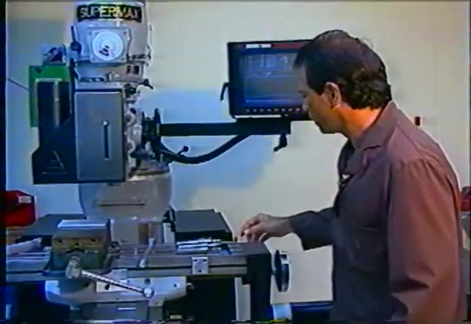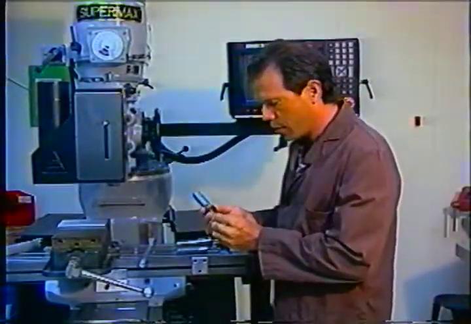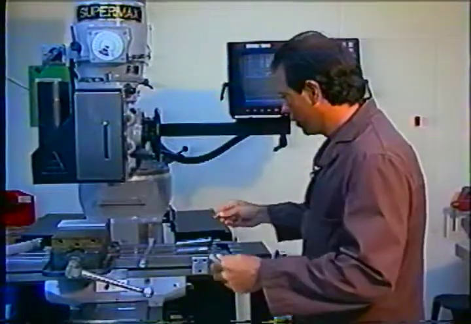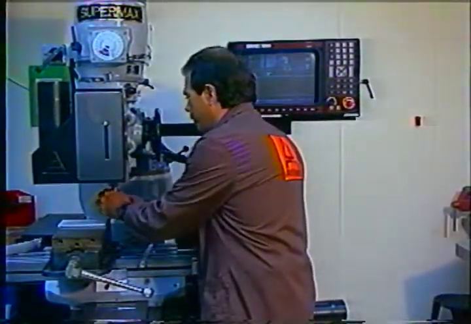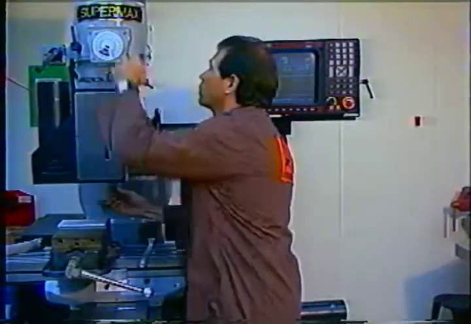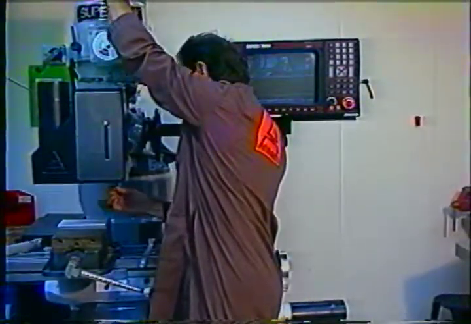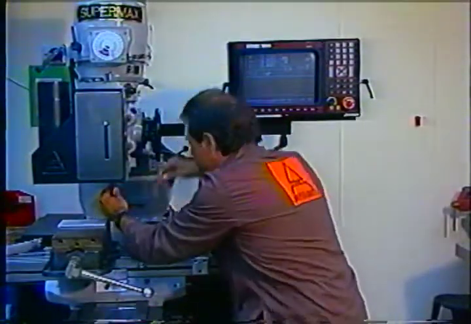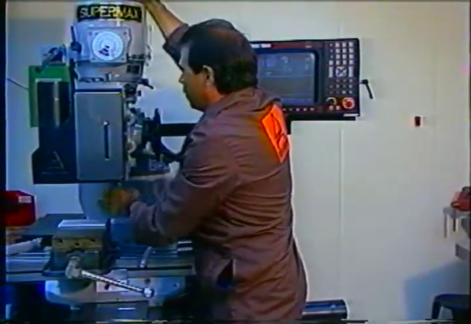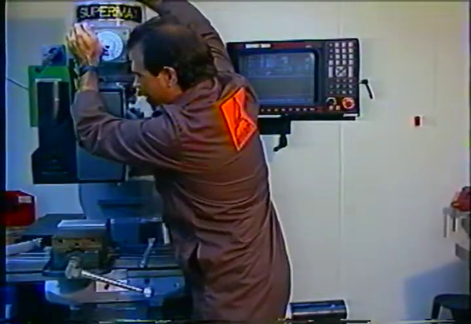So first of all, I'll take my 200 thousandths diameter edge finder and get it up into the spindle here. Set at the proper height, and we'll just hand tighten that.